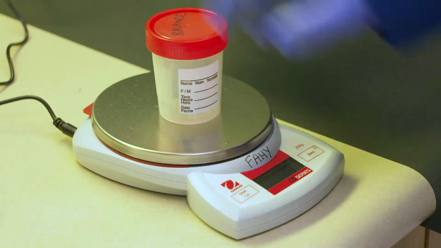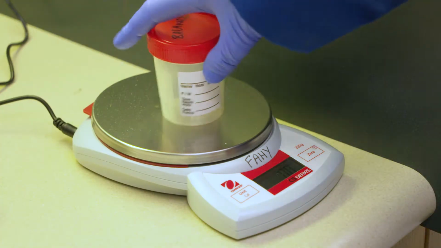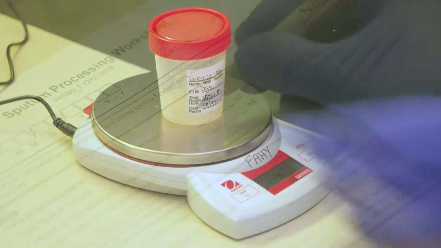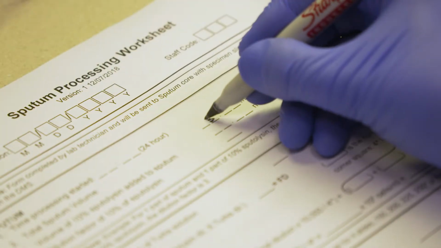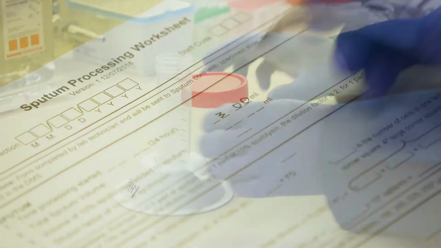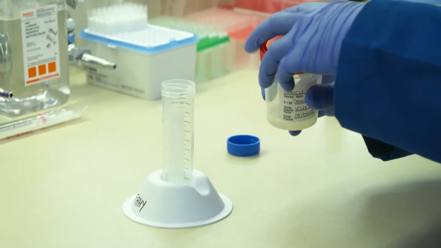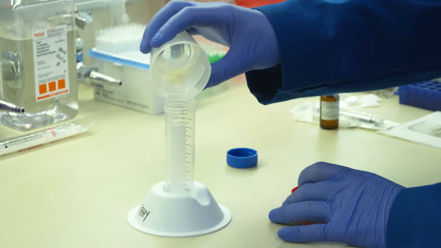Prepare the balance with an identical container, then weigh the balance and record its weight. Transfer the collected sputum to a 50 ml conical polypropylene tube.